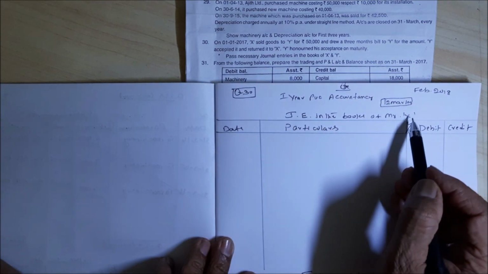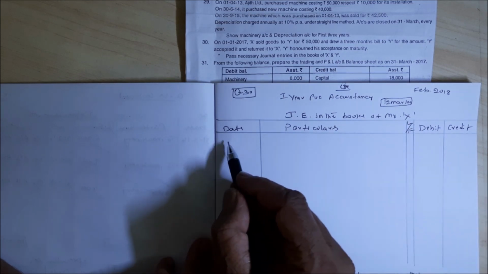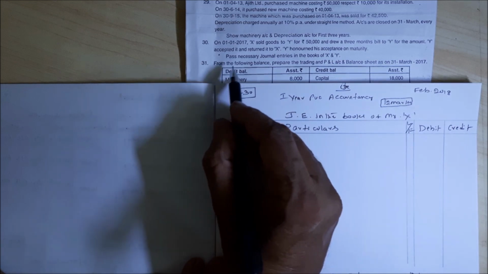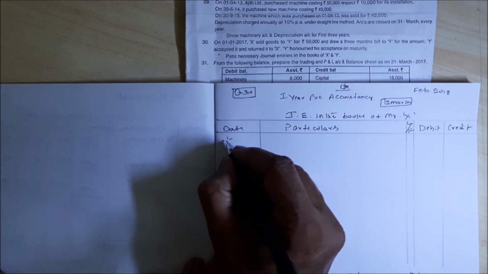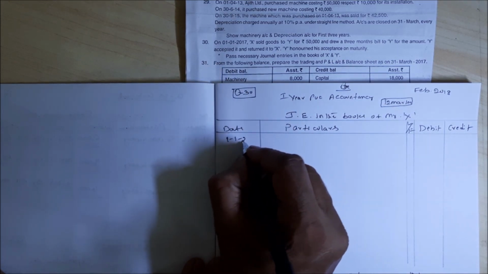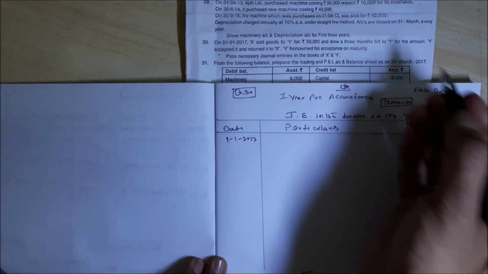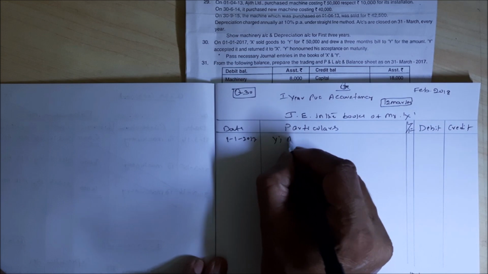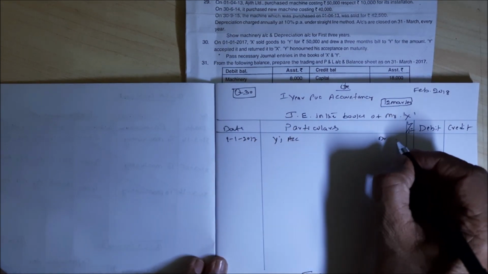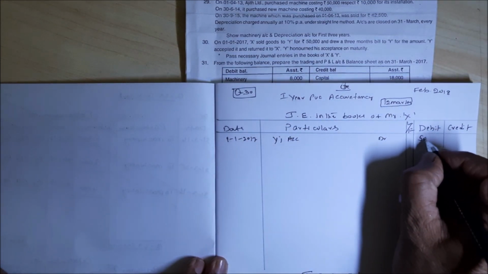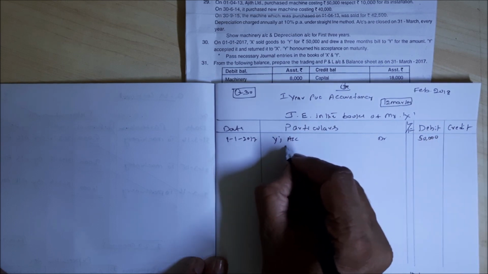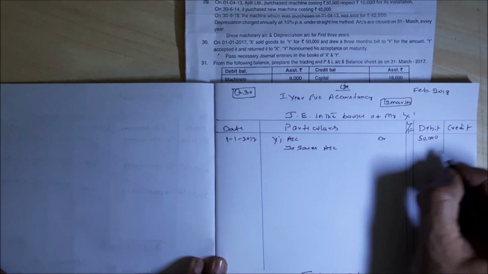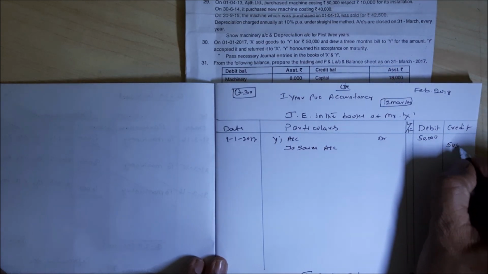Journal entries in the books of Mr. X. Date, particulars, ledger folio, debit, credit. On 1/1/2017, X sold goods to Y. So Y's account debtor 50,000 to sales account 50,000.